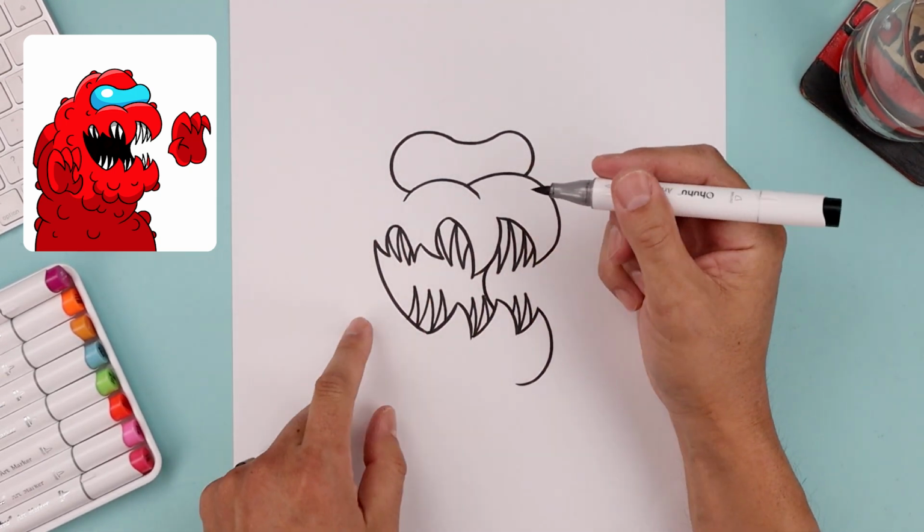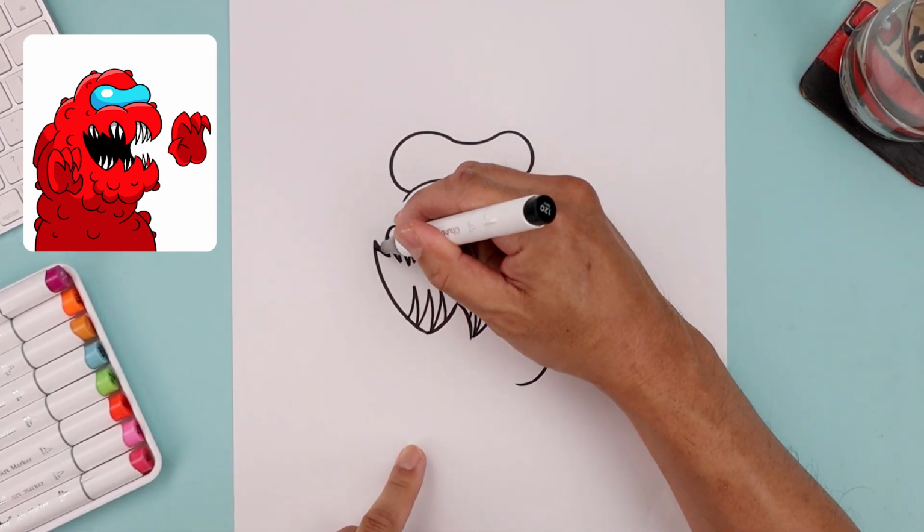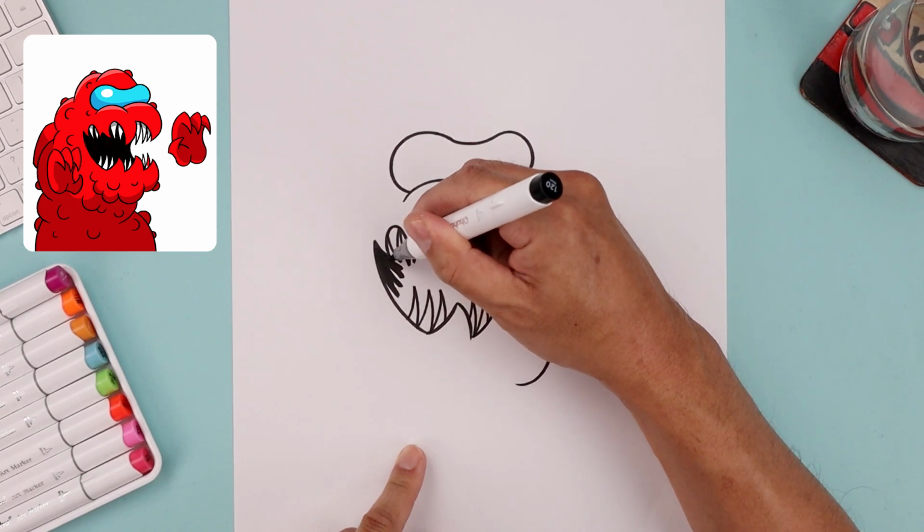Now we're going to go back with a thick black marker and fill the inside of the mouth. And we want to go in behind the teeth.